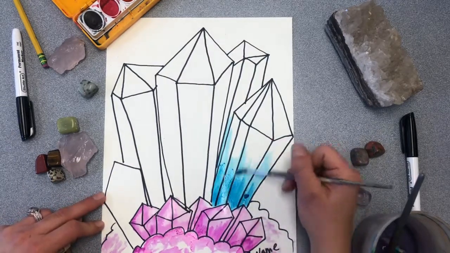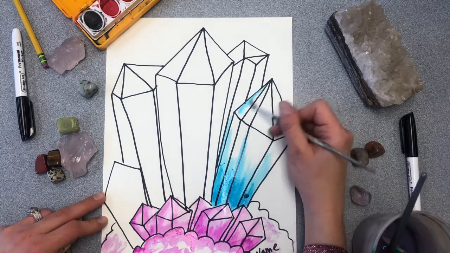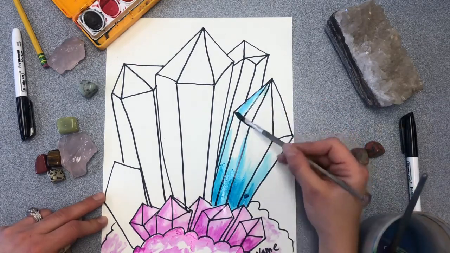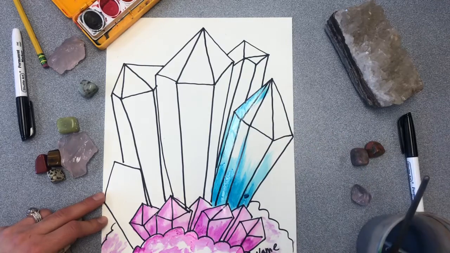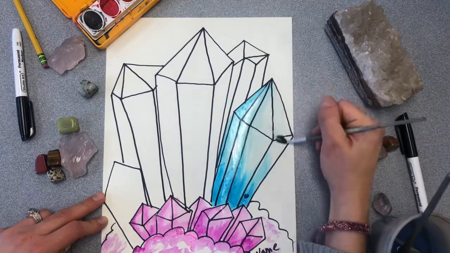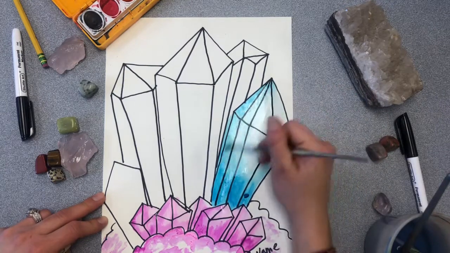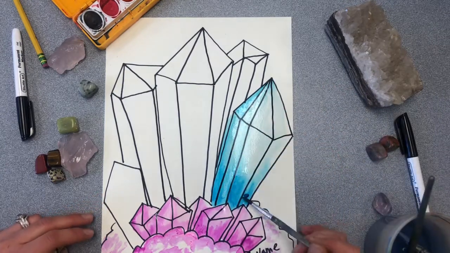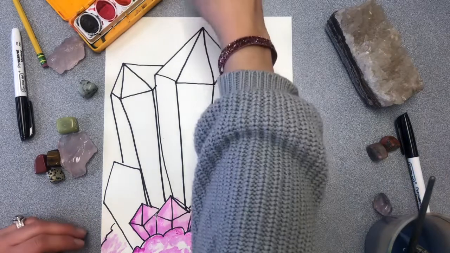Again, just making it dark on the edges and on the bottom, and then I'm adding a lot of water to the tops. And each place where the plane changes, you can even change the type of value to make it look darker on the edges, or if you want to make it look like there's an angle, you can add more paint or less paint.